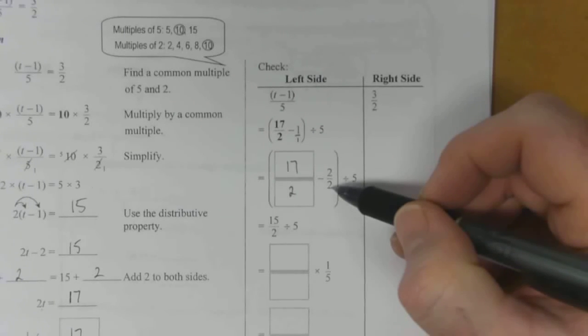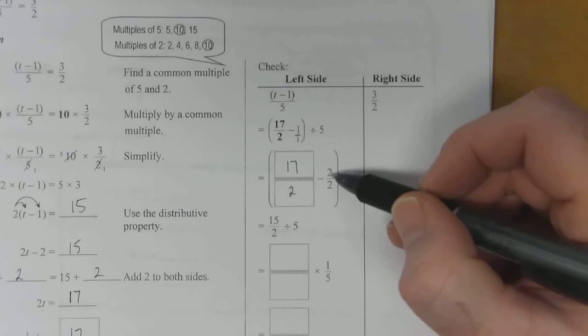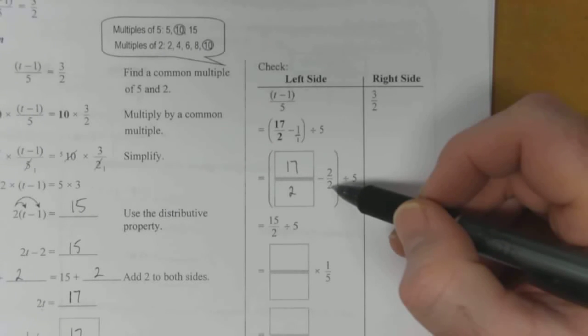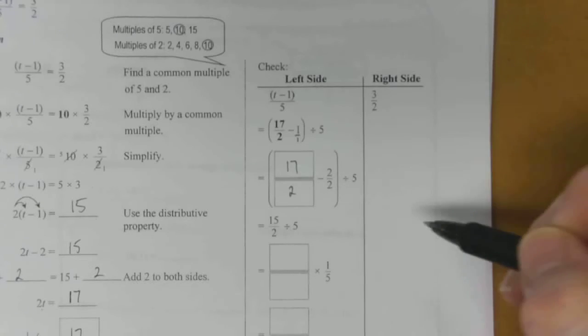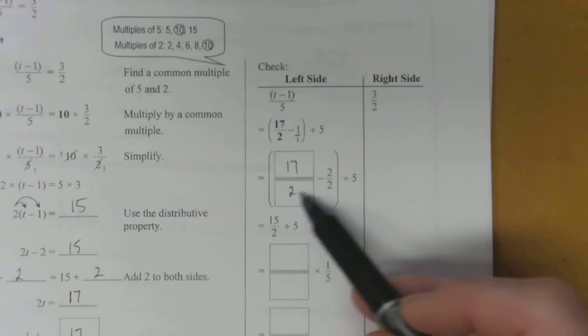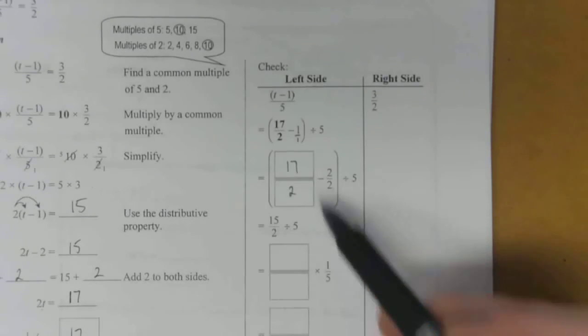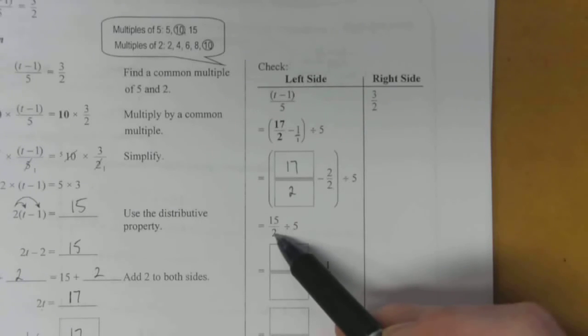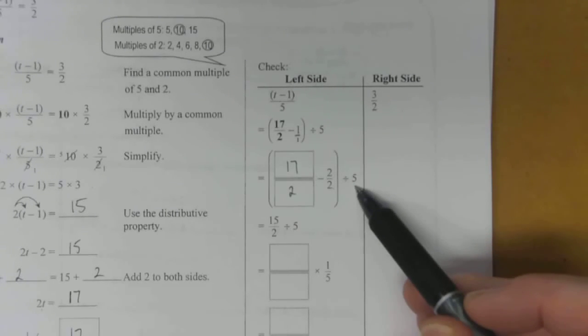I'm going to multiply the top and bottom by 2 on this fraction so that we can do the subtraction. So now we have a common denominator. 17 minus 2 becomes 15. So we have 15 over 2, and this divided by 5 is still hanging on outside as well.